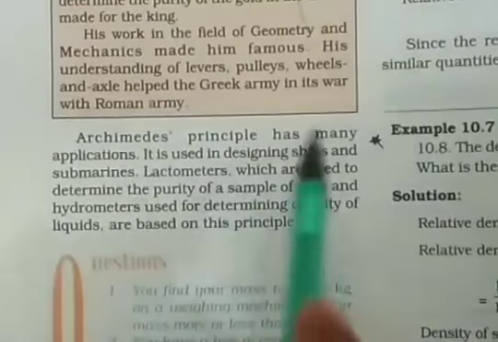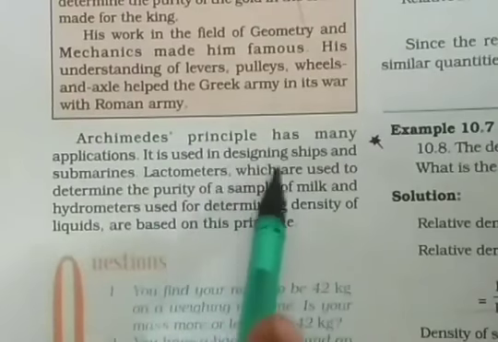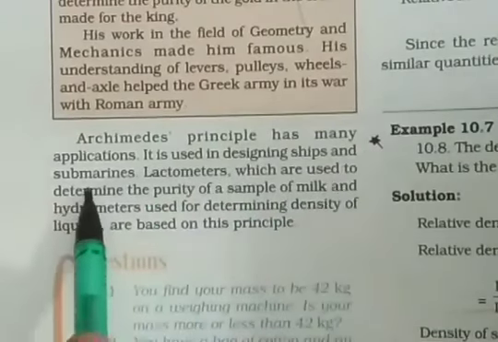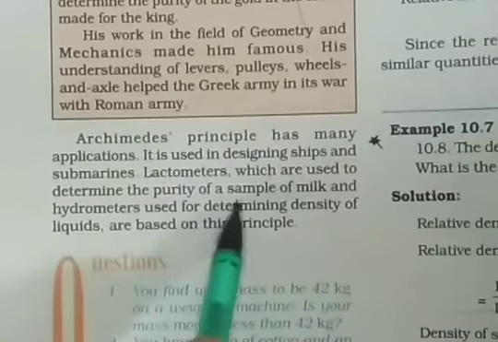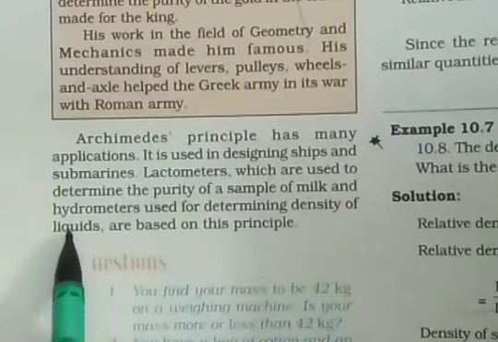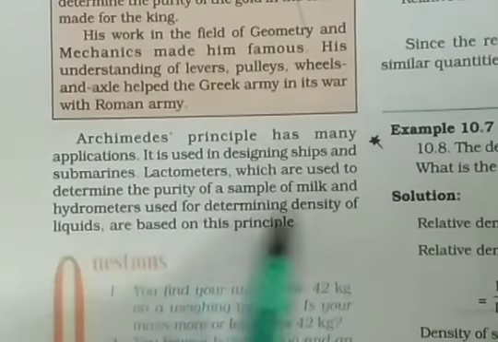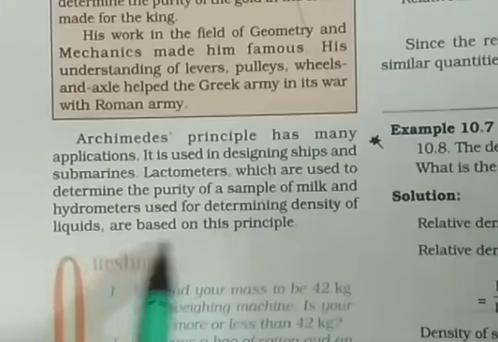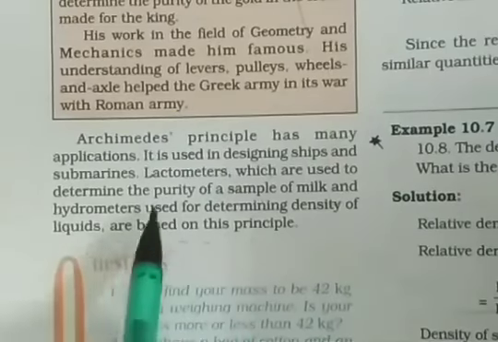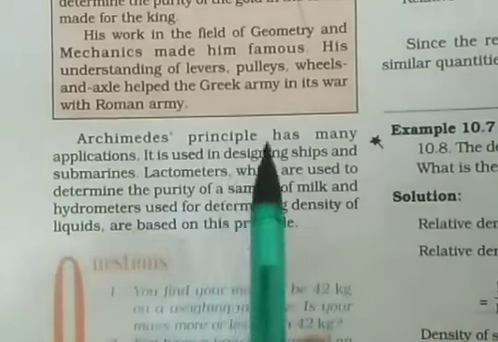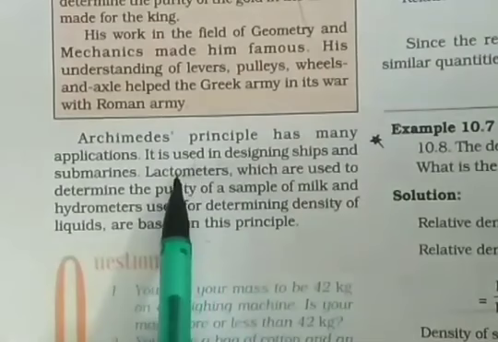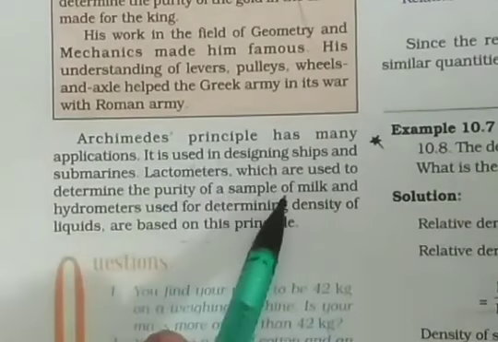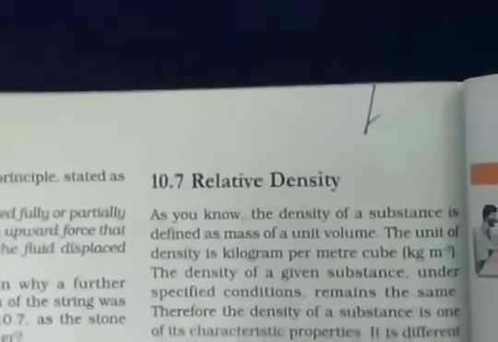Archimedes principle has many applications. It is used in designing ships and submarines. Lactometers, which are used to determine the purity of a sample of milk, and hydrometers used for determining the density of liquids, are all based on this principle on which we had observed that activity, right? It is on the same principle, Archimedes principle. With this, many ships were designed. Now let's learn about relative density.